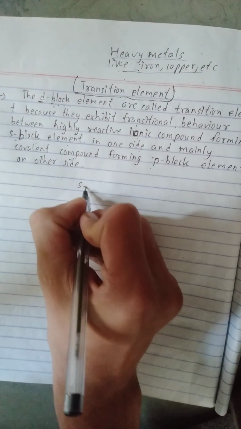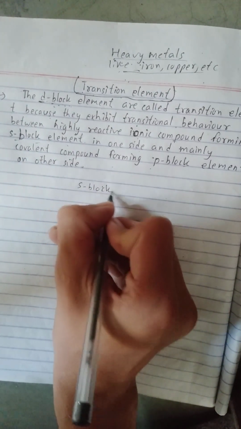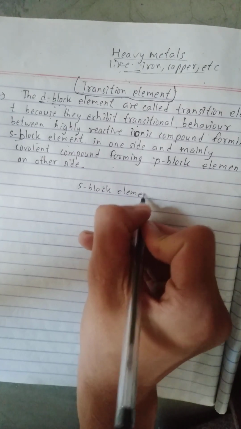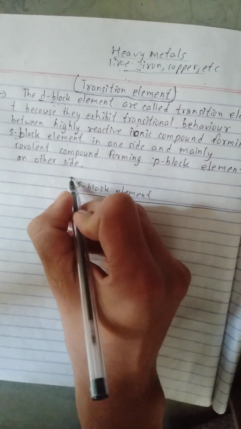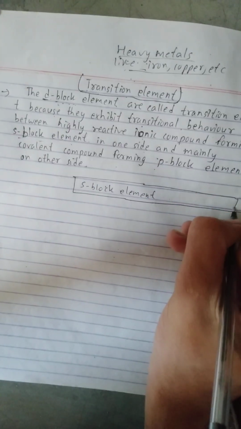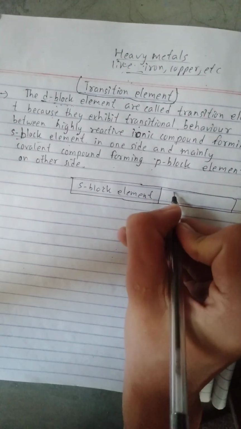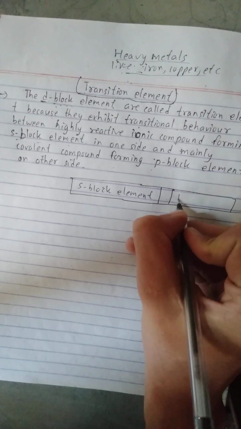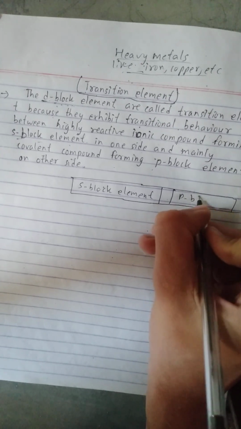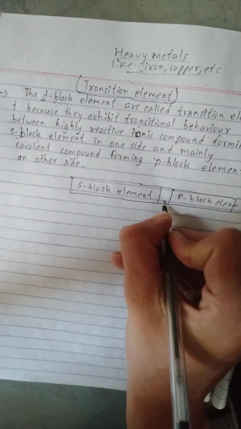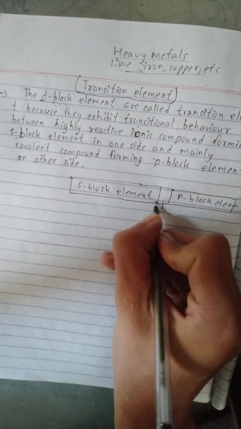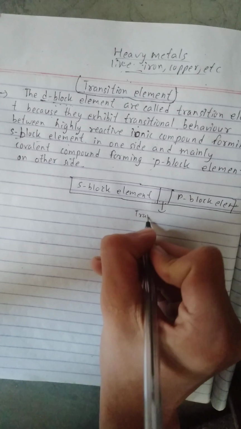Here is the S block element, and this is the P block element, and in the middle it is the transition elements, that is the D block element.